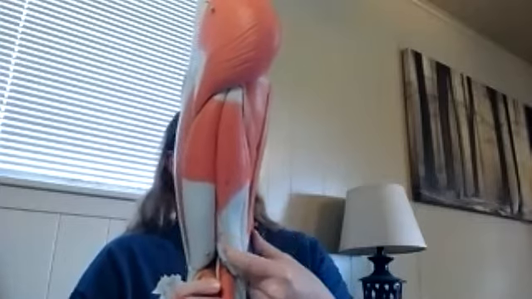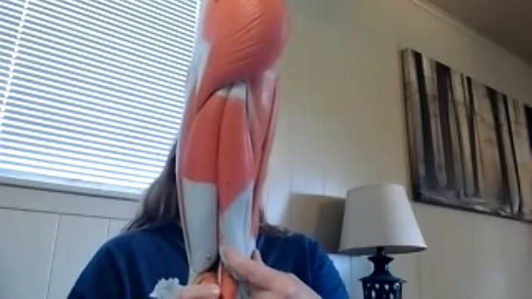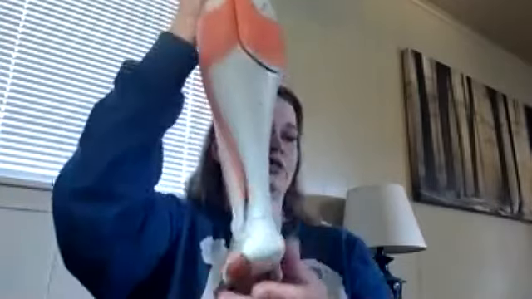Identify this muscle. Semitendinosus, yes. Identify this little muscle right here. Semimembranosus.